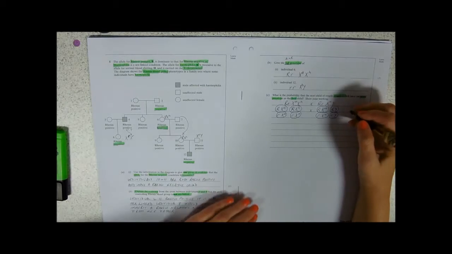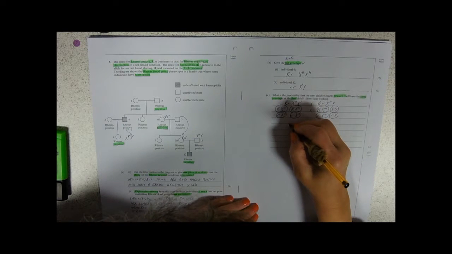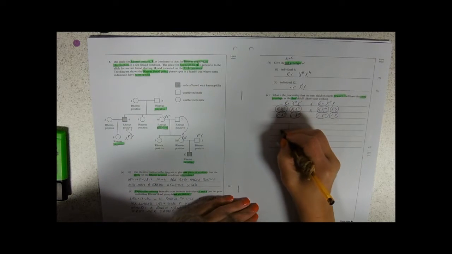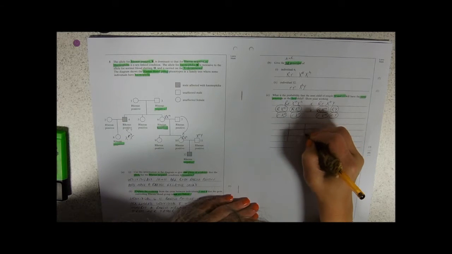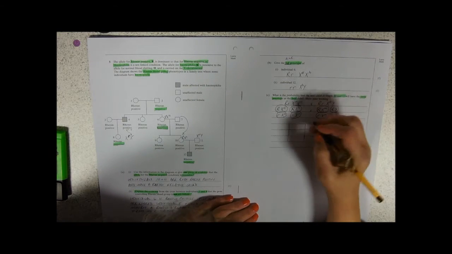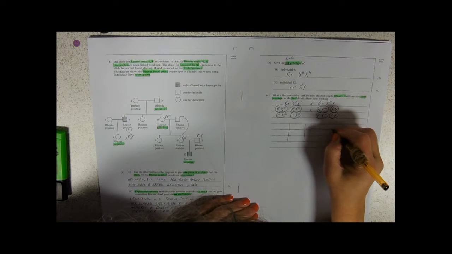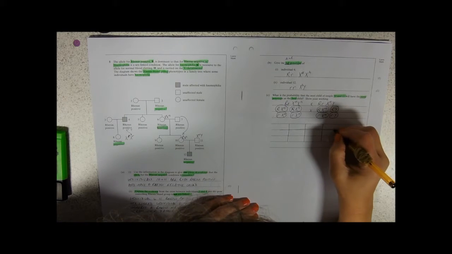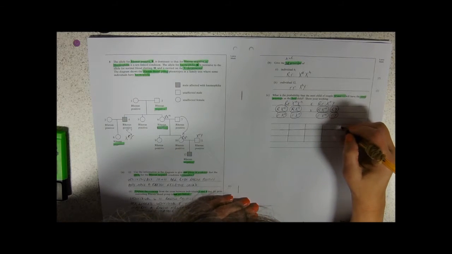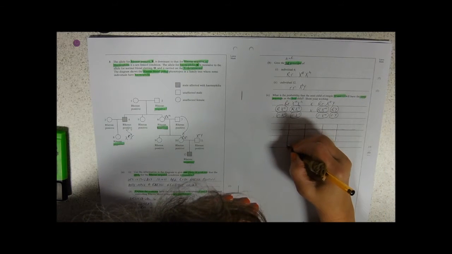Let's put them into a Punnett square, got handy lines to write on. Oh no, crikey, 16, good lord, 4 types of gametes for each.